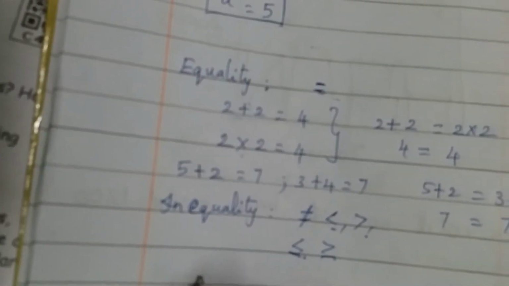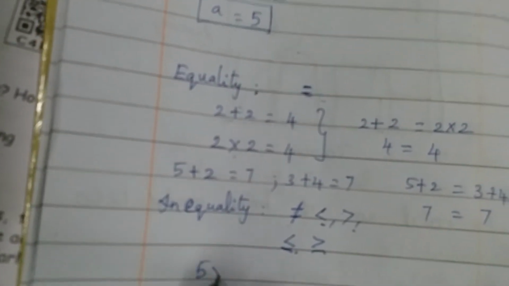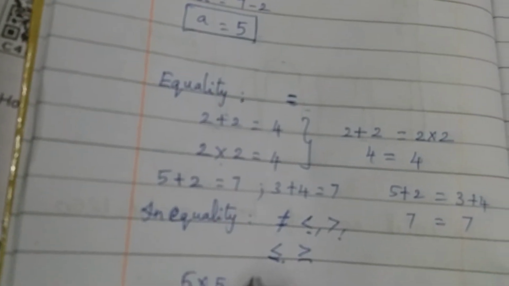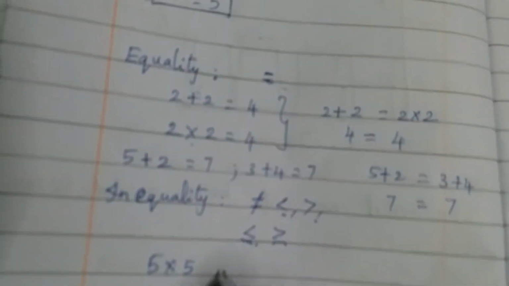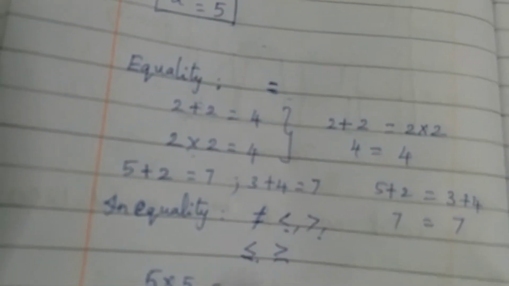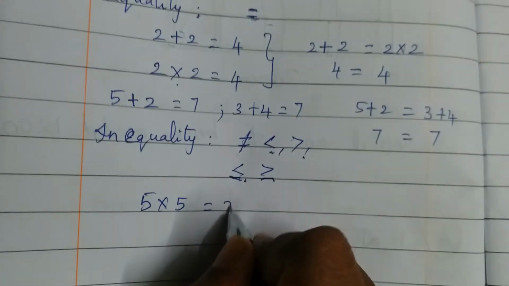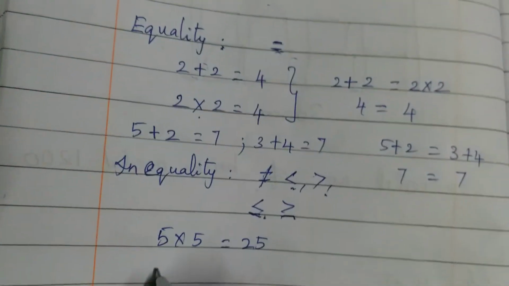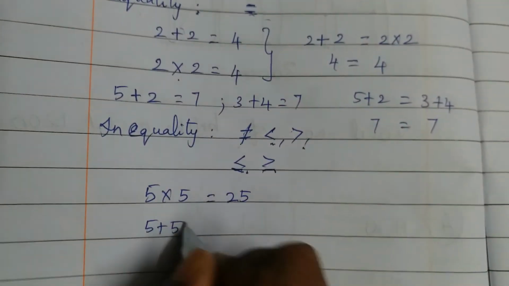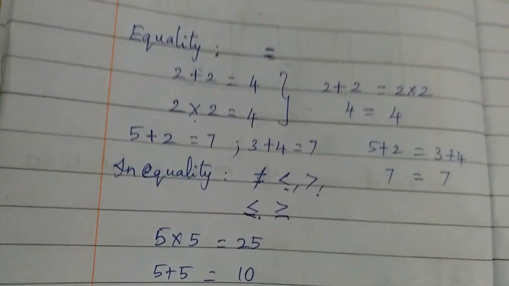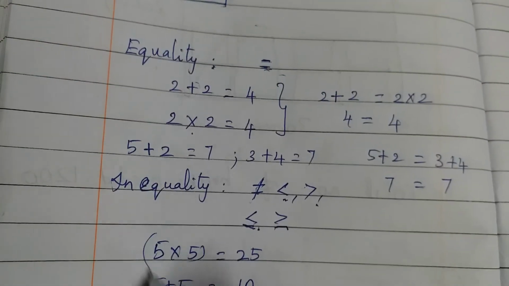Inequality example: 5 into 5 is equal to 25, whereas 5 plus 5 is equal to 10. So how will you write this expression?